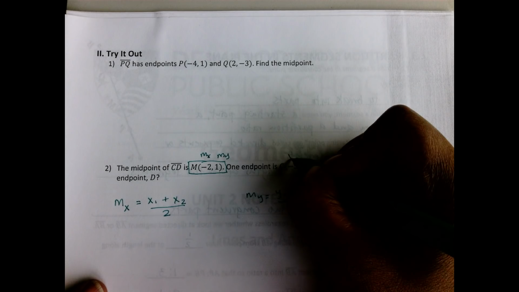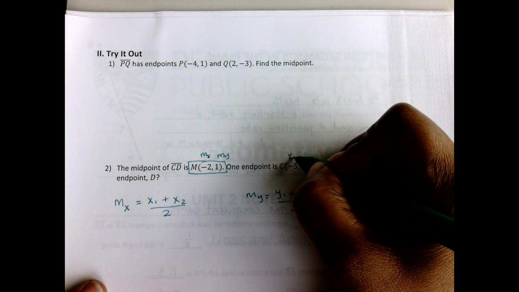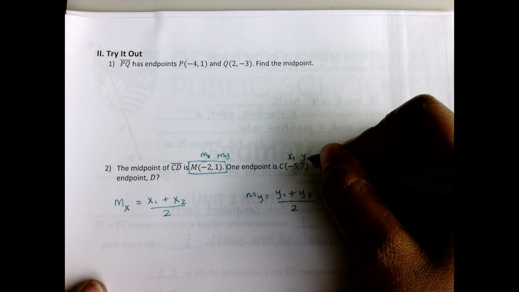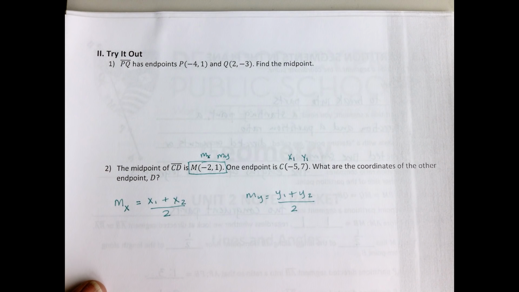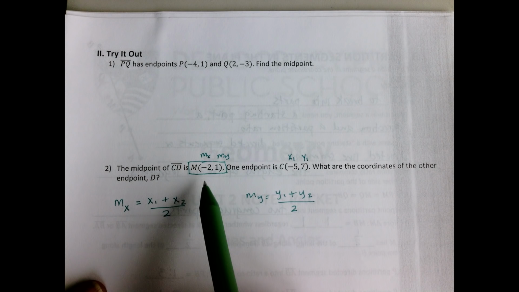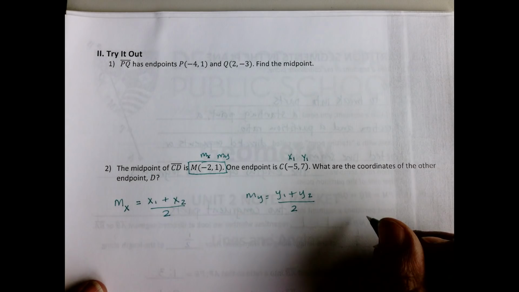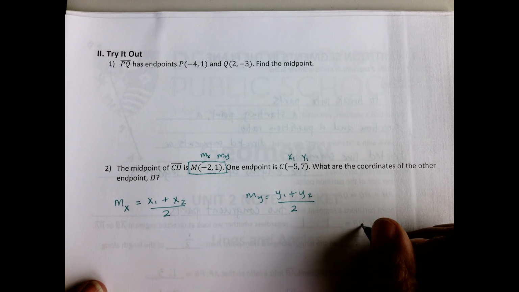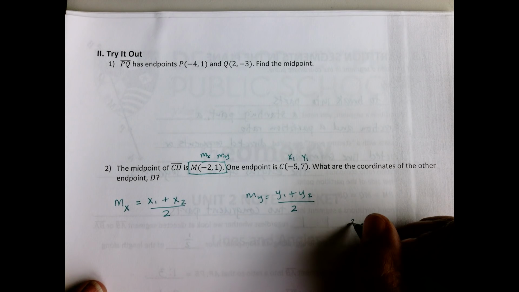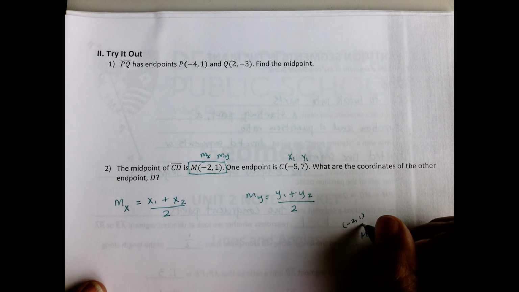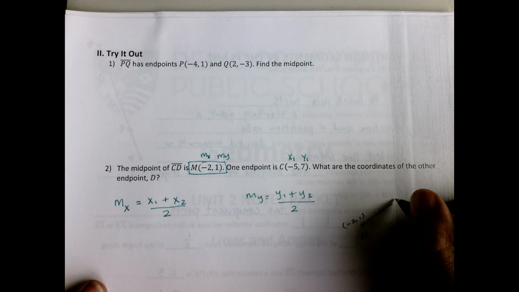Here, that's going to be our x sub 1, y sub 1. Think of it this way. We have a segment, we're told that this is the middle of the segment, and the coordinates are -2, 1. Then we have the other piece of the segment, which is -5, 7.